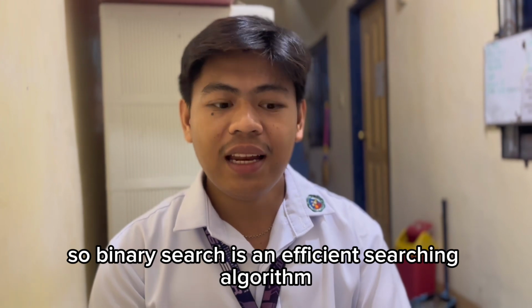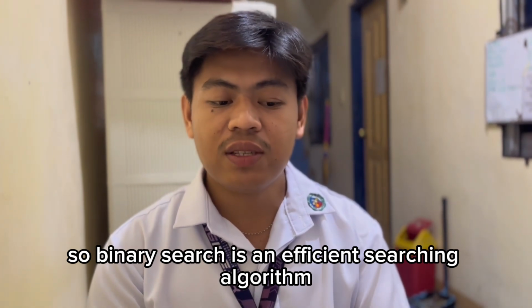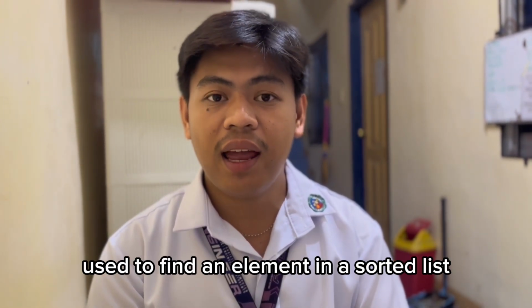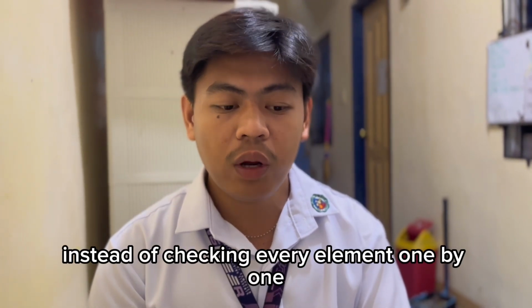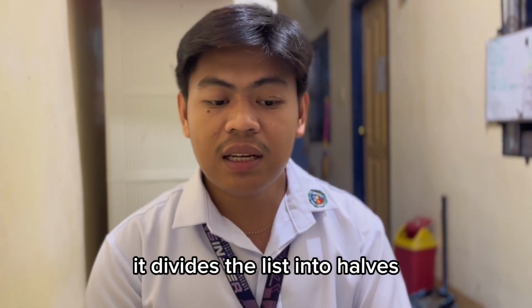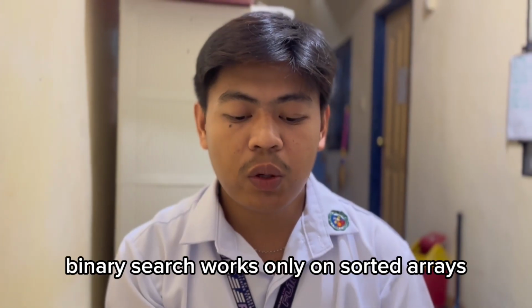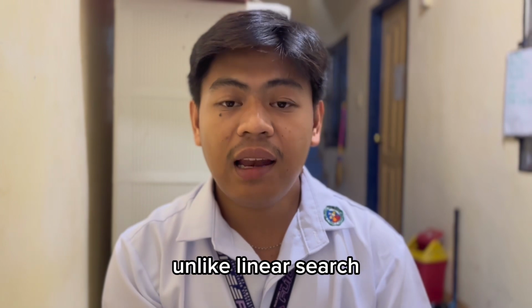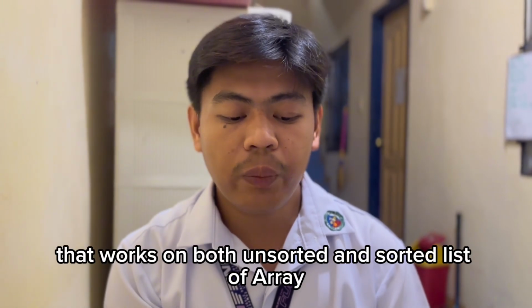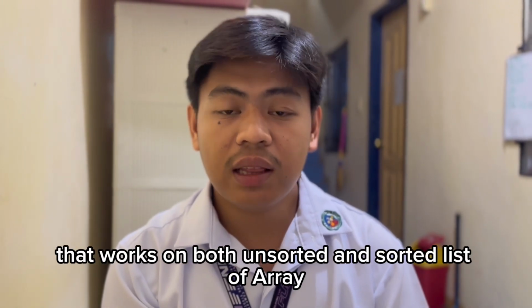So binary search is an efficient searching algorithm used to find an element in a sorted list. Instead of checking every element one by one, it divides the list into halves until it finds its target. Binary search works only on sorted arrays, unlike linear search that works on both unsorted and sorted list of arrays.